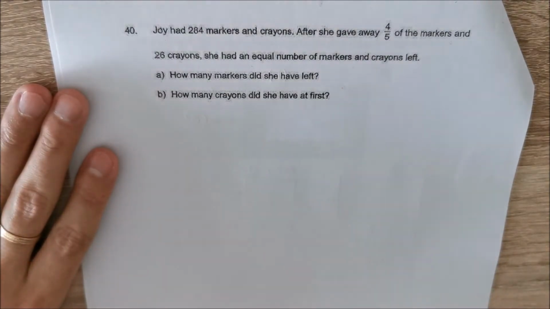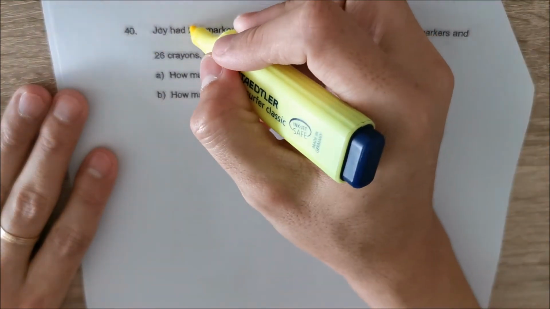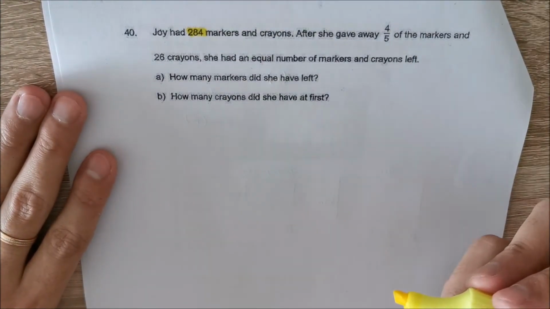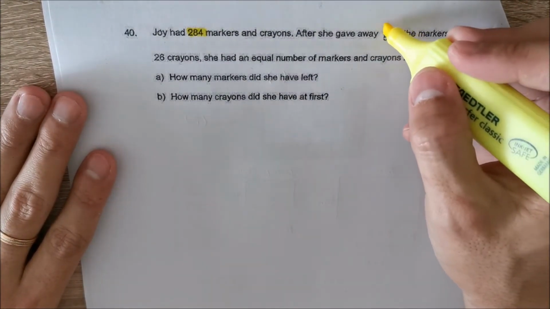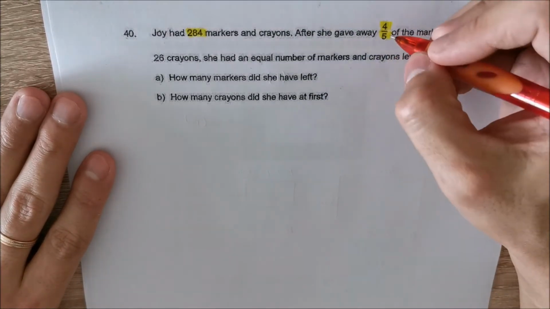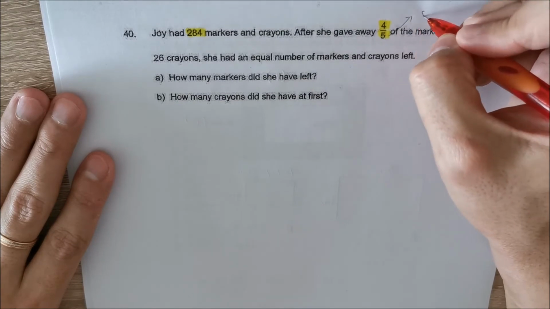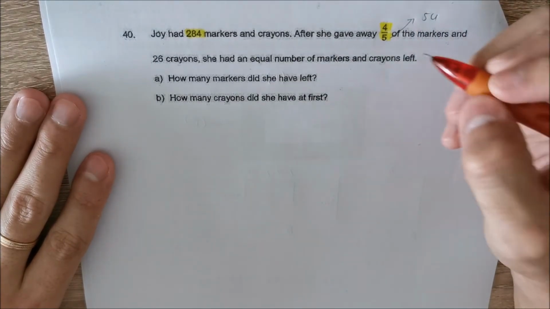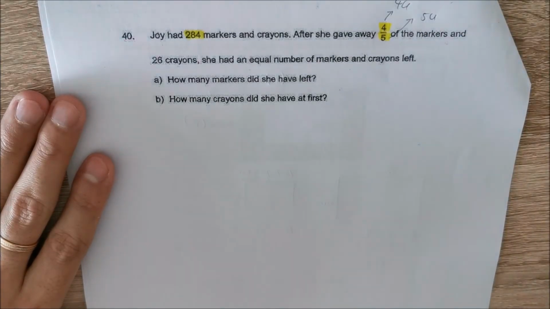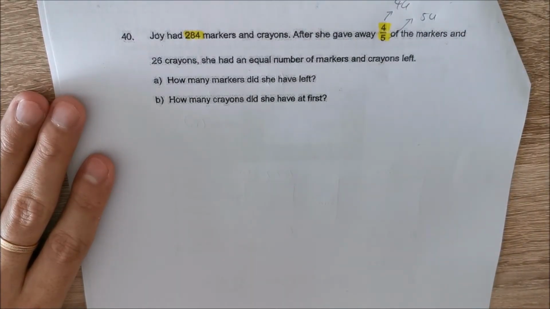So at the start, the total is 284. So Joy gave away 4/5. So what does 4/5 mean? Means that at the start she has 5 units. Okay, then she gave away 4 units. So at the end, she's only left with 1 unit.